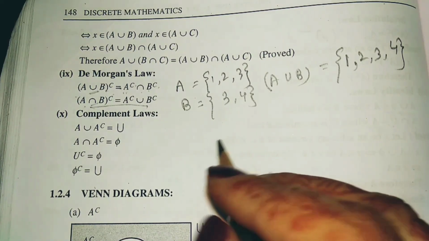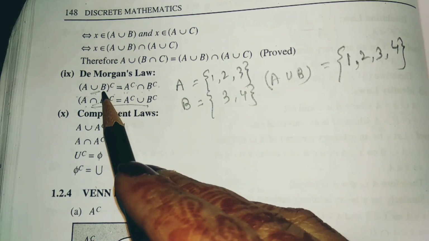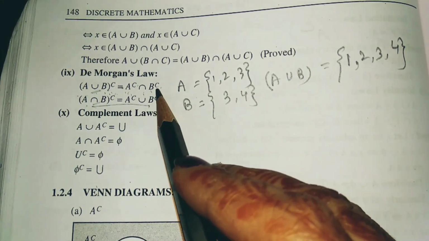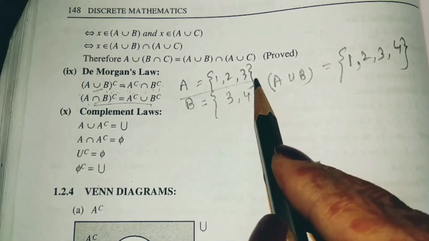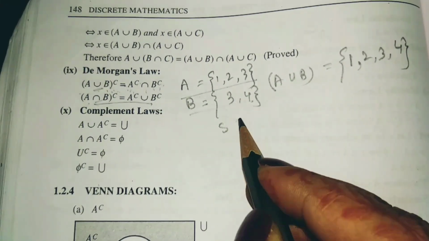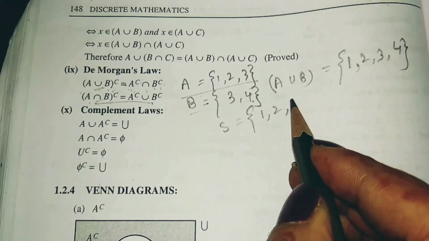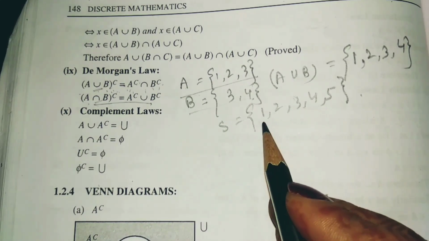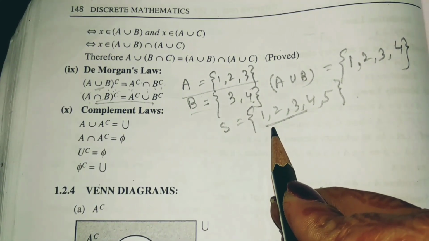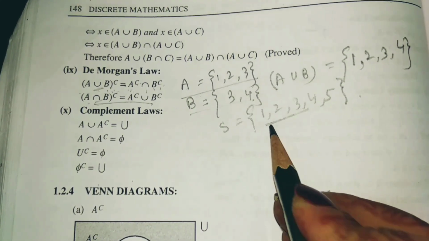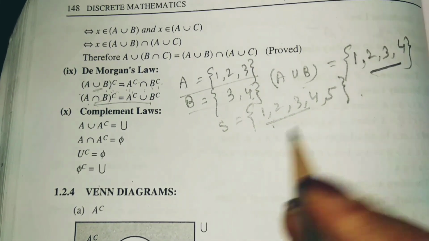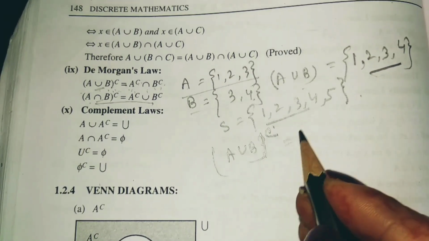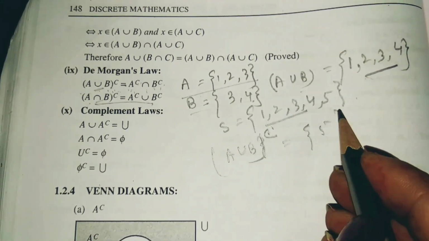De Morgan's law. De Morgan's law means A union B, its complement is equal to A complement intersection B complement. For example, let A be this set, B be this set, and S be the universal set, which is 1, 2, 3, 4 and 5. So A is taken from this set, B also taken from this set. Now A union B is this one, and A union B, its complement is the set 5 only.